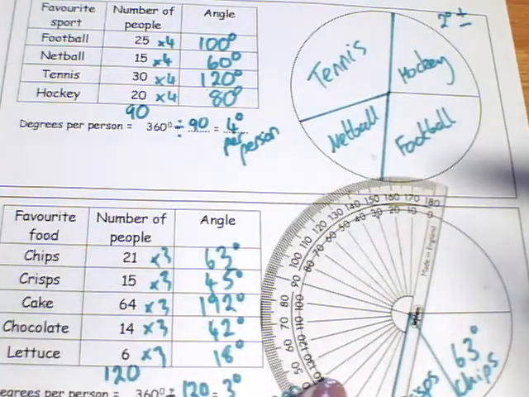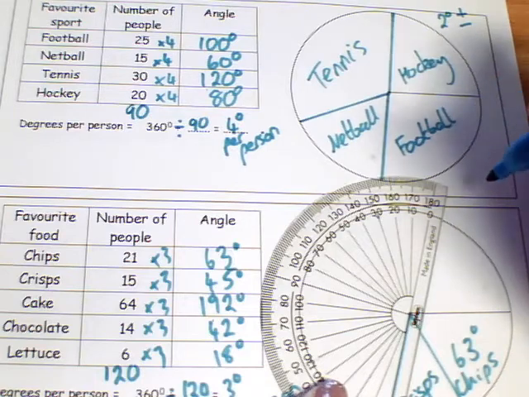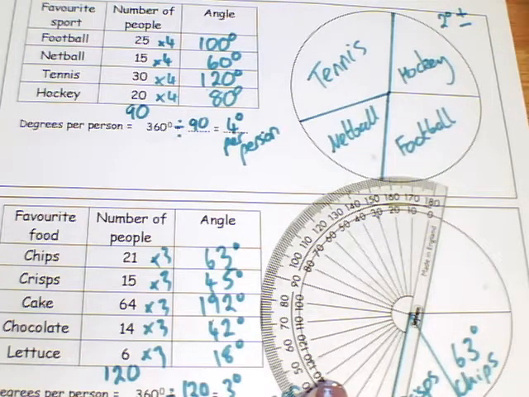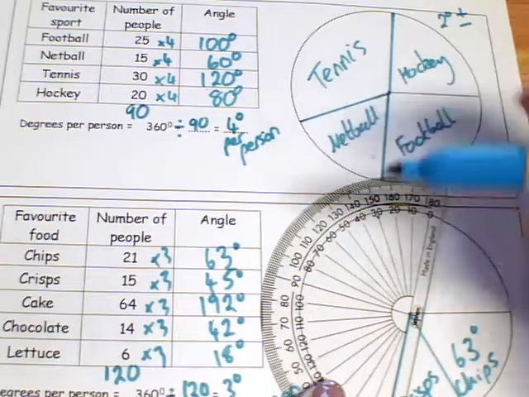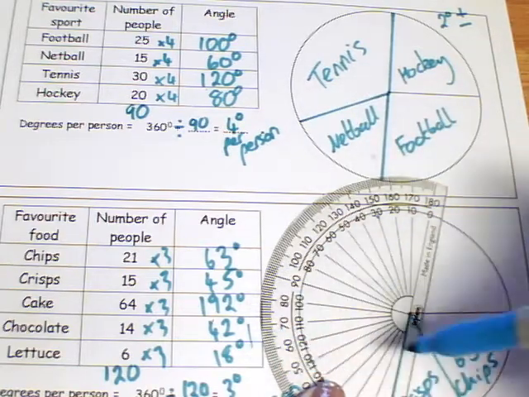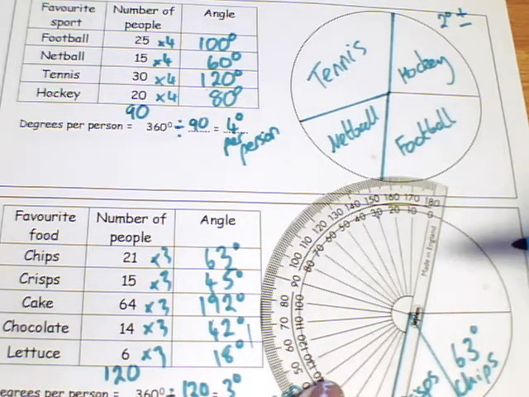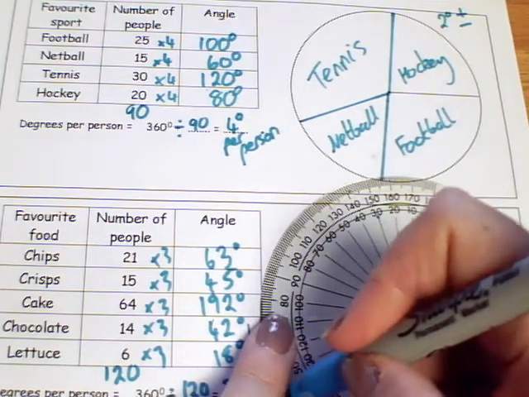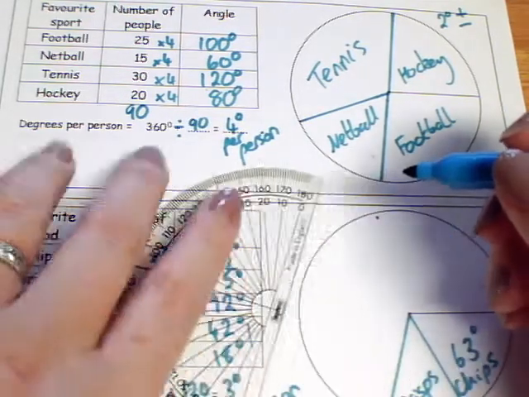So now we're going to do the next one. This one we're measuring is 192. Now the problem with 192 is that it's too big for the protractor. Okay, so what I'm actually going to do is draw the other two, and then the 192 should be what's left. So the next one I'm actually going to draw is chocolate. I'm going to draw 42 next. Okay.